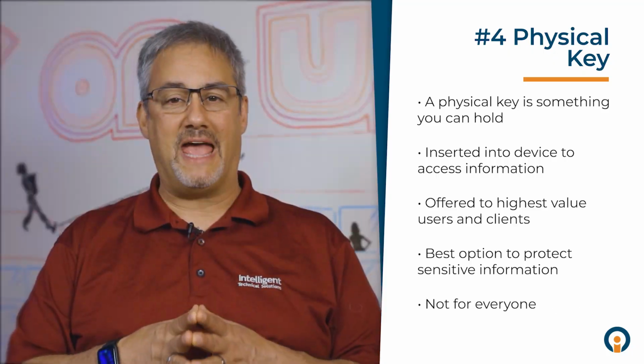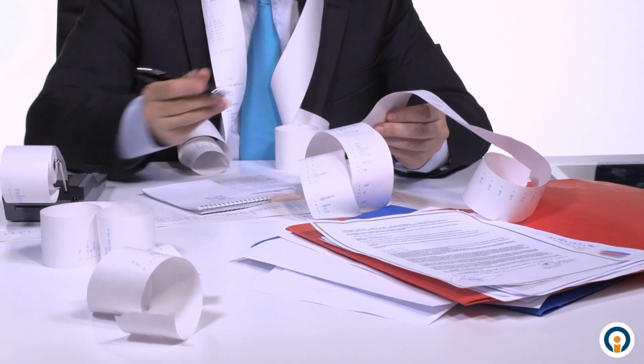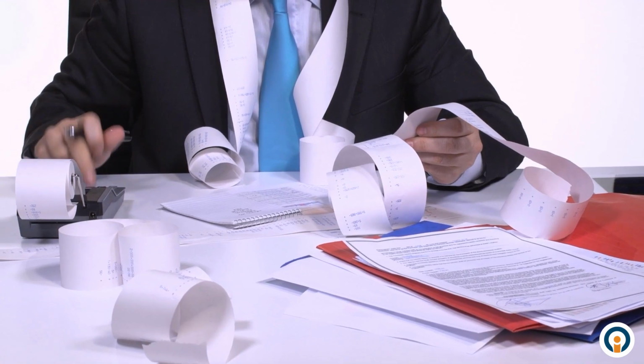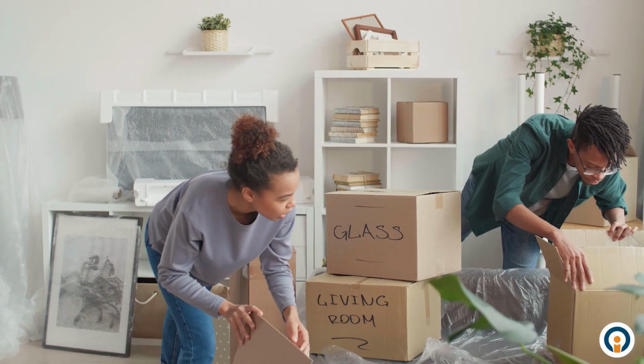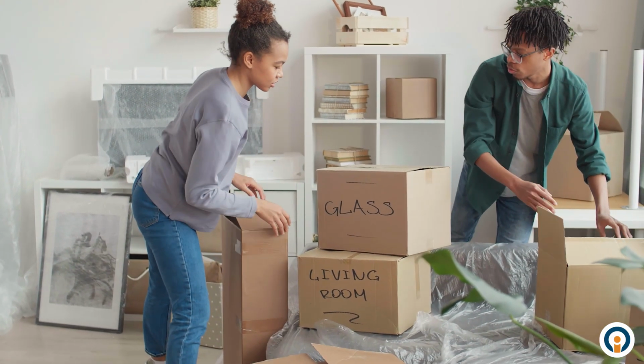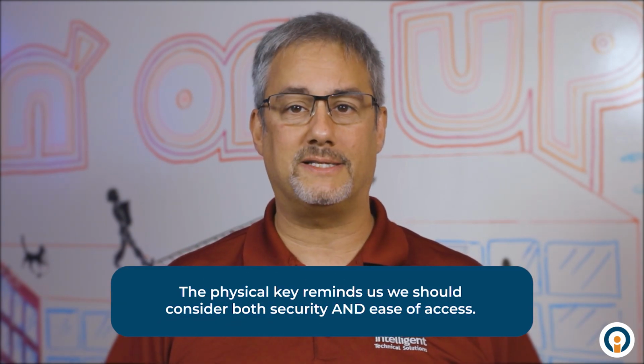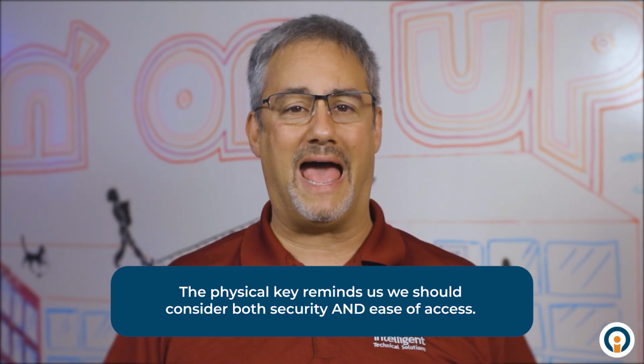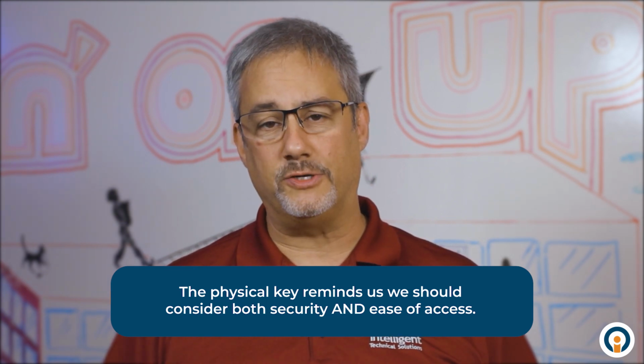However, despite the added security, a hardware token is not for everyone. 1, it's costly. Businesses with budget limitations may not be a good fit for securing all your employees' email accounts due to cost restrictions. Additionally, because it's physical, it can be misplaced and lost. Although typically too expensive, the physical key helps to remind us that aside from security, you will also need to consider ease of access for the type of MFA you choose.